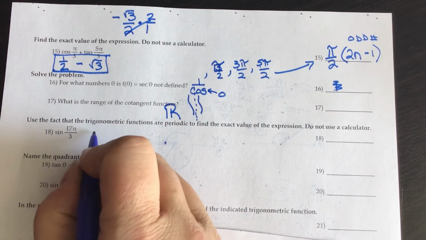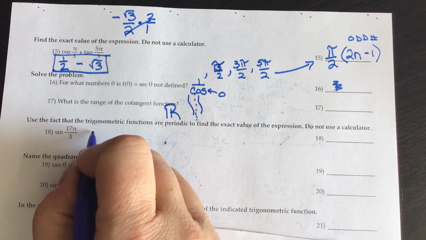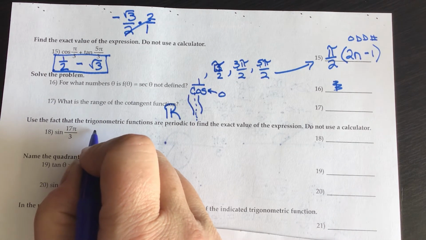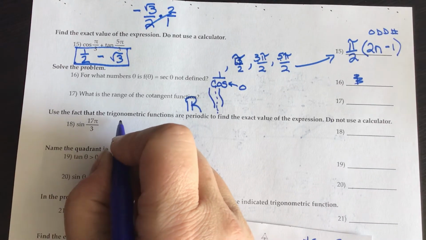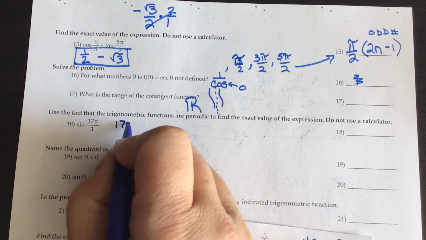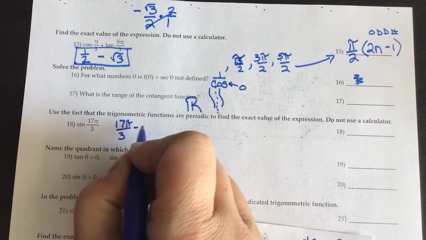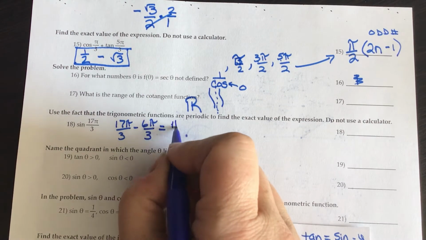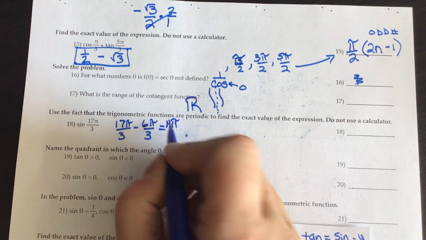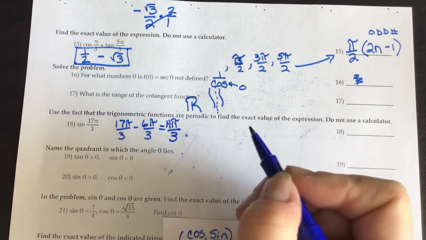So if I take away multiples of 6 pi over 3, which remember we just said that was 2 pi. If I start with 17 pi over 3 and take away 6 pi over 3, this is going to be 11 pi. Whoops, 11 pi over 3.